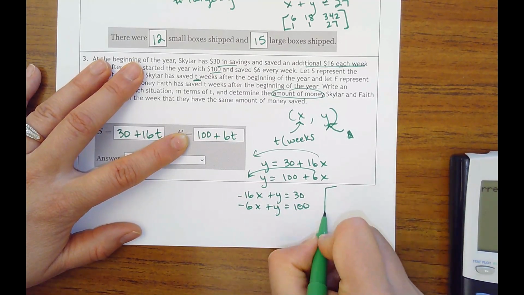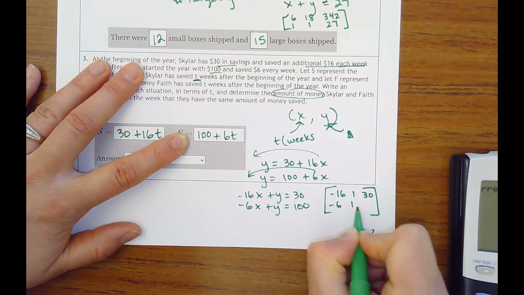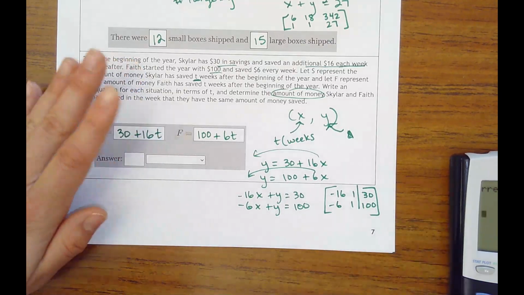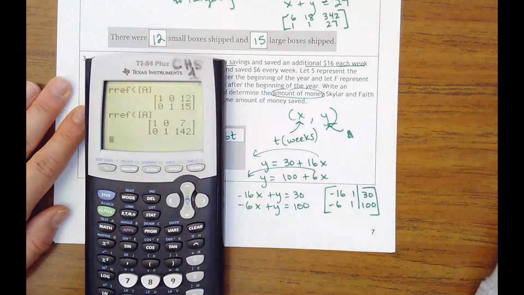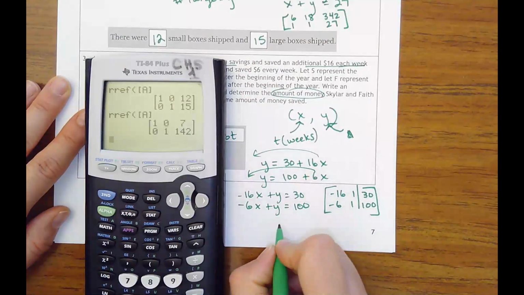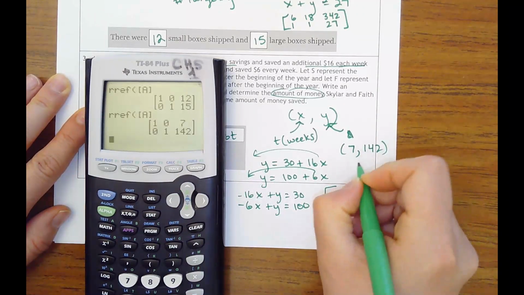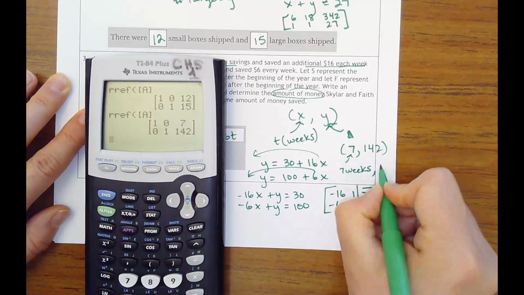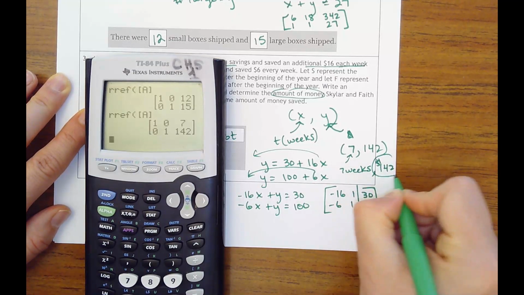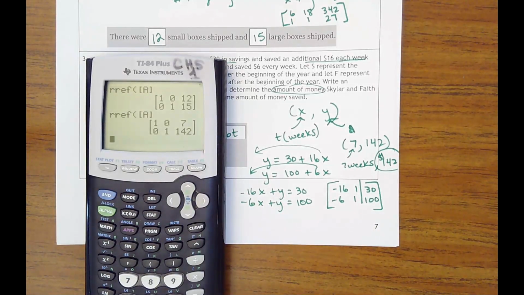And so now that allows me to make my matrix, and then put it on my calculator and do reduced row echelon form. And you should get that X is 7 and Y is 142. So this means that after 7 weeks, they both had the same amount of money, and it was $142. So the 142 is the answer that we want. If they would have asked after how many weeks did they have the same, you would just say 7.